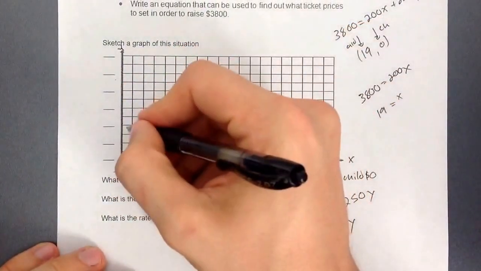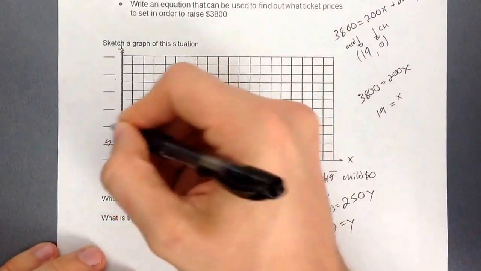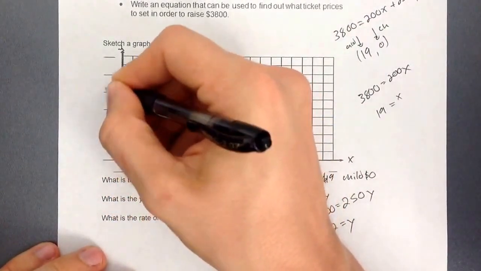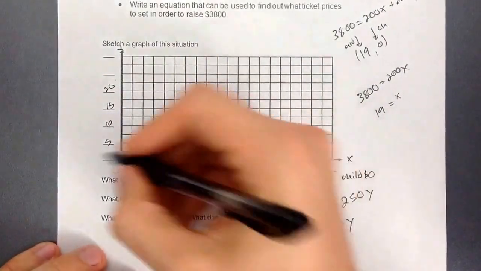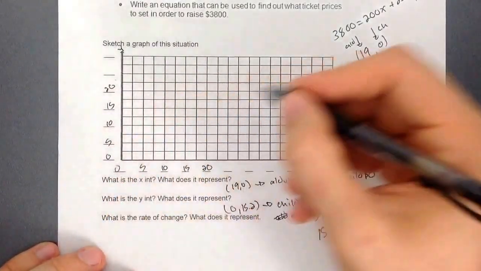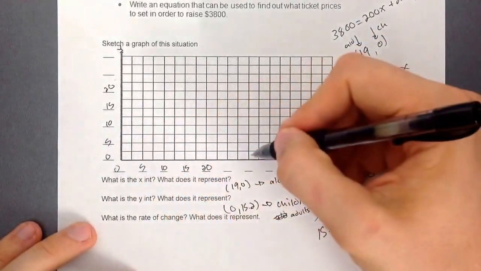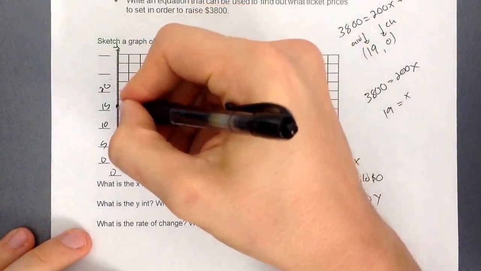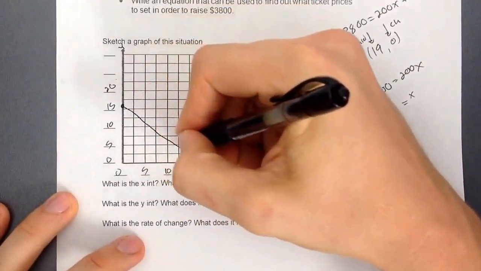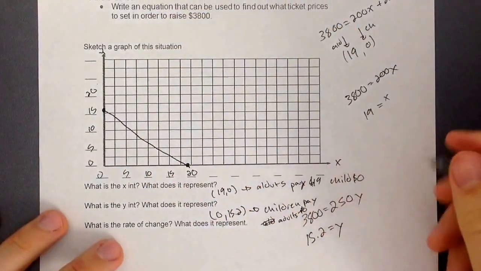I'm going to count by, let's count by 5. So this is 5, 10, 15, 20, 5, 10, 15, 20. We don't need to go any higher than that. (0, 0). X-intercept is going to be 19, somewhere right in here. The y-intercept is going to be 15.2, somewhere right in there rather. And that's it. What is the rate of change?